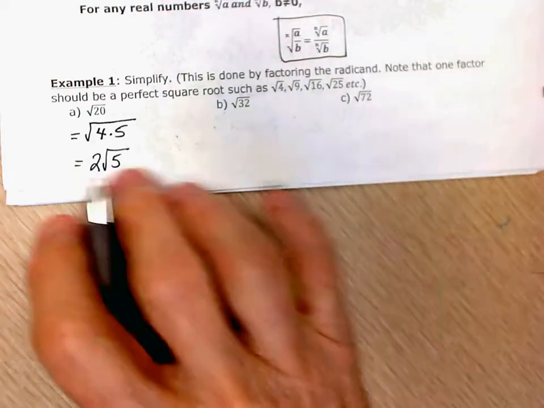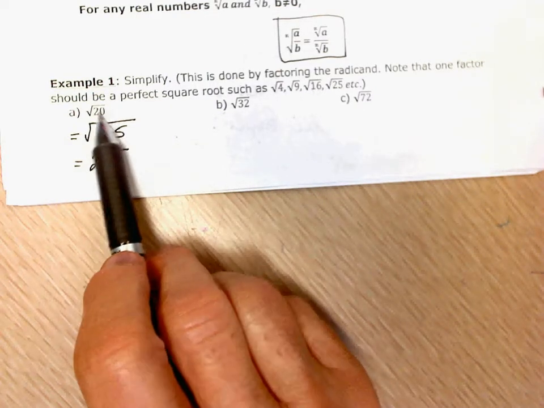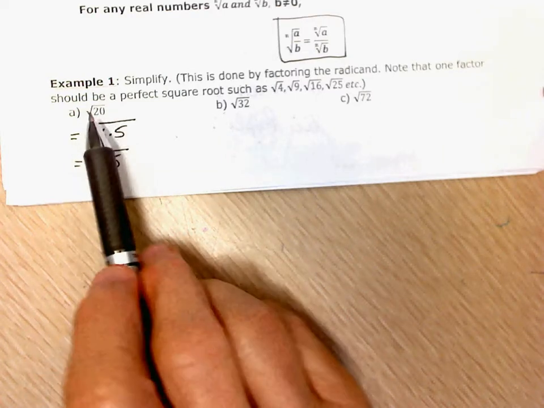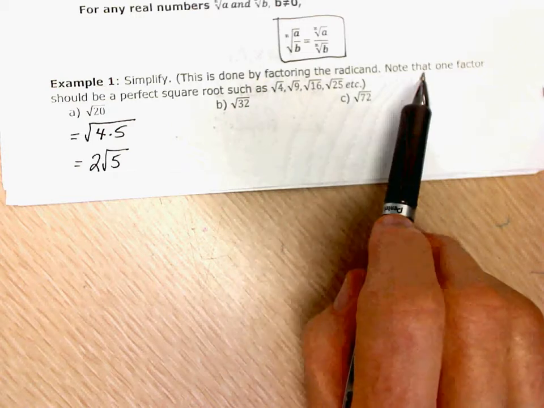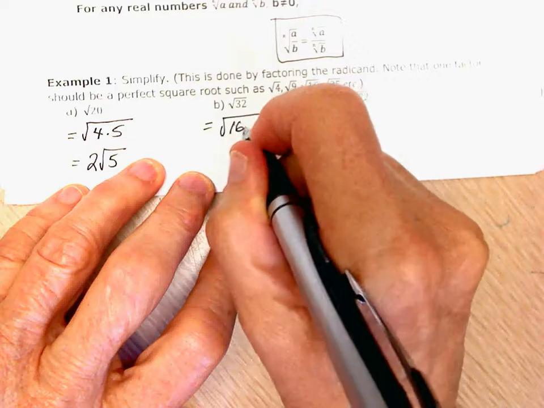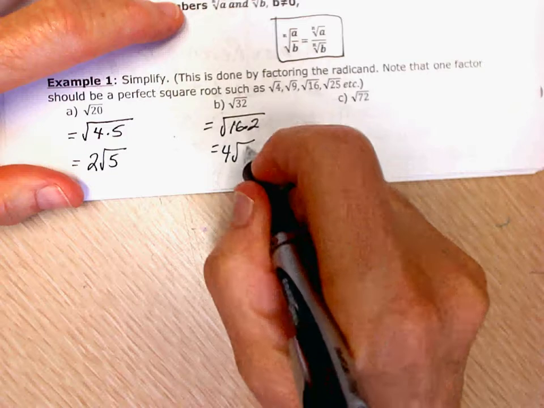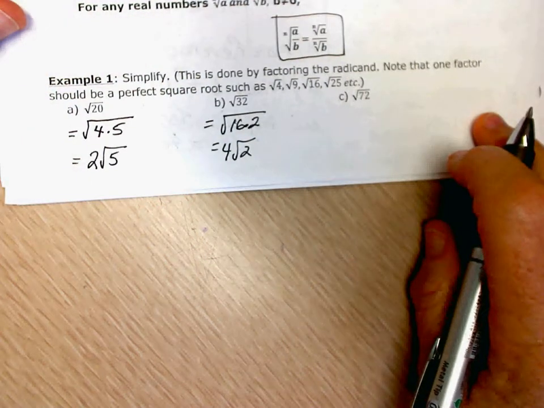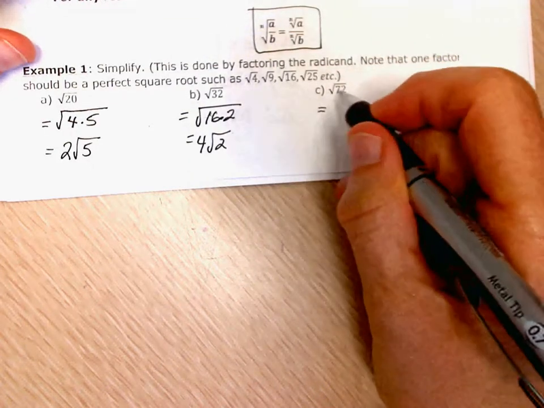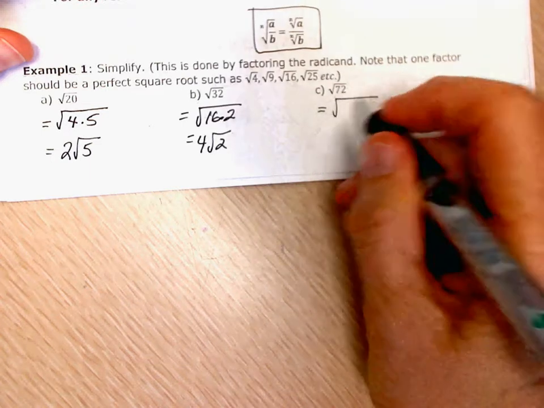Can I answer any questions on this? Do you see how we're simplifying and we're trying to make that number inside the radical sign as small as possible, and we do that by removing any perfect square factors. So for example, the square root of 32 is the same as the square root of 16 times 2. Well, the square root of 16 is 4, and there we have it, right? So this is simplified now. Similarly here, what do you think is the biggest perfect square in 72? 36. Good.